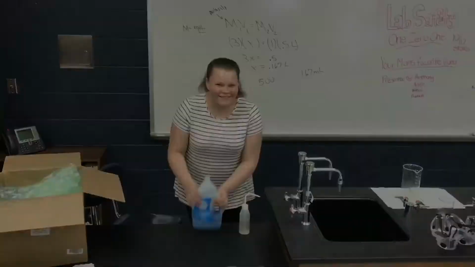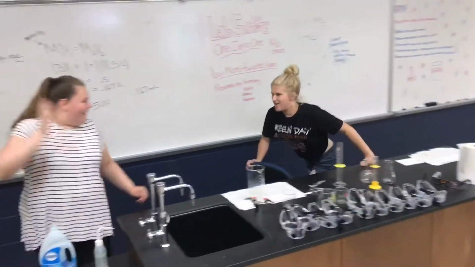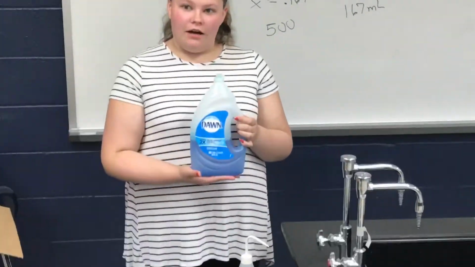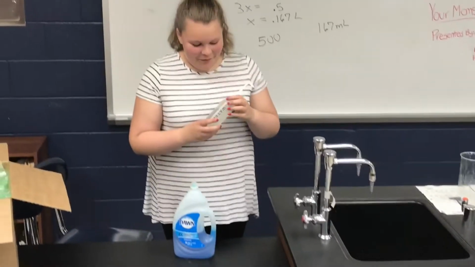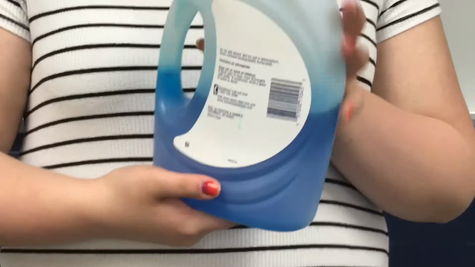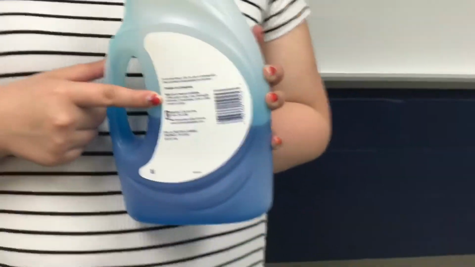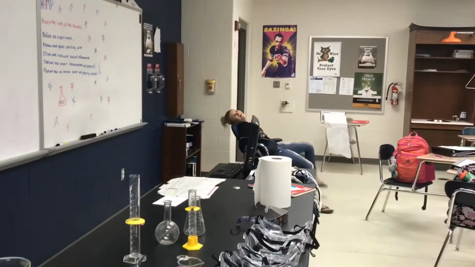Working with Dawn dish soap and water. I can't zoom in. Why isn't it letting me zoom in? Flip it. Point to it. Don't get the soap in your eyes, children. That's bad. It's very bad. Say that again. I got hired as a hand model and I didn't want to do it.